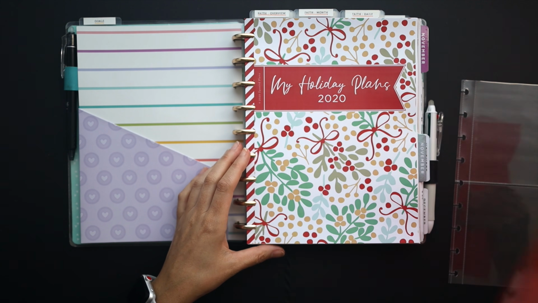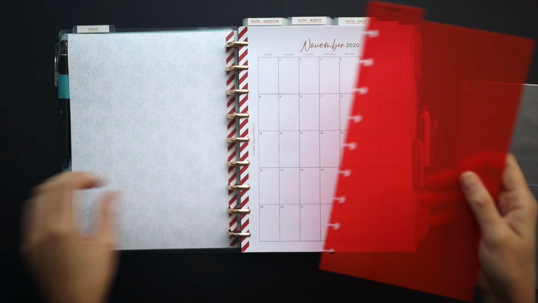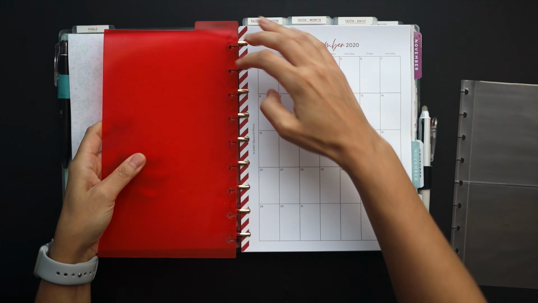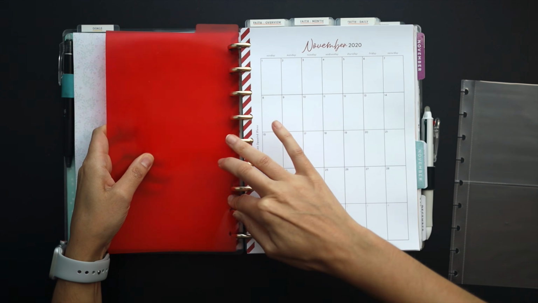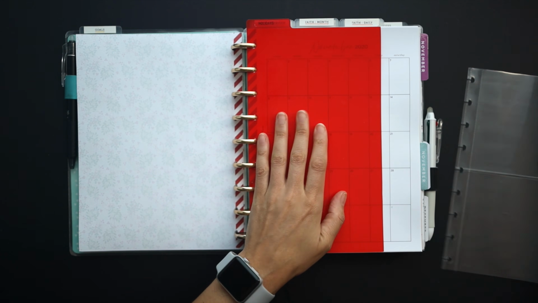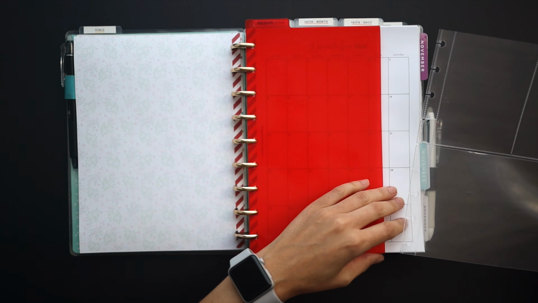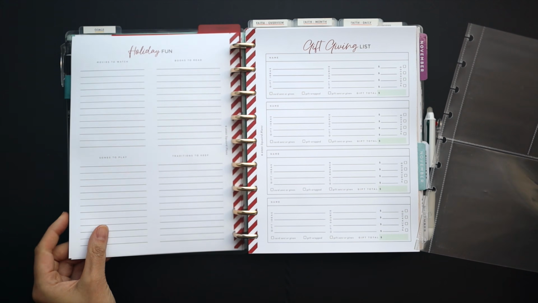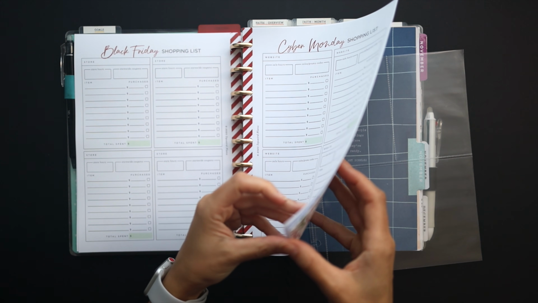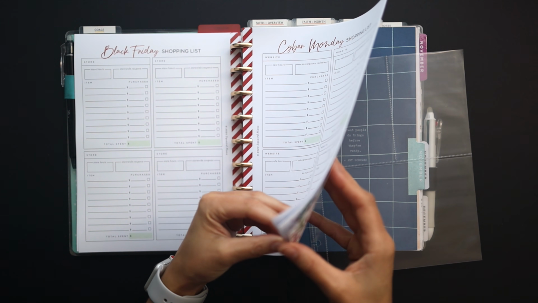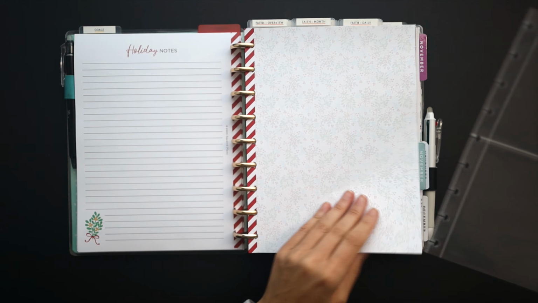So I'm going to put in this dashboard probably right here for now, since it's going to be a dated section. Maybe I'll create a label for it. And I also have this guy, which I'm going to include as well. I'm going to put it near the back, for any recipes or receipts or anything like that that I want to have. Oh, I need to trim that a little bit.